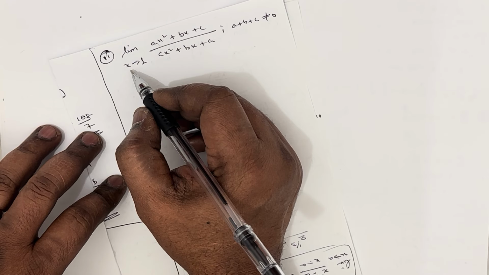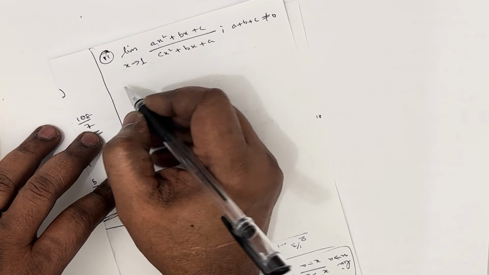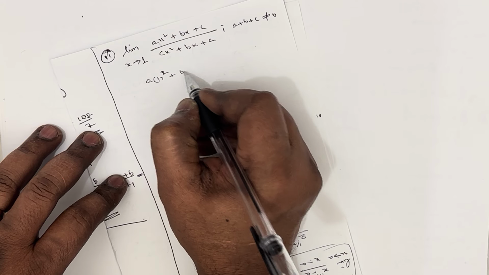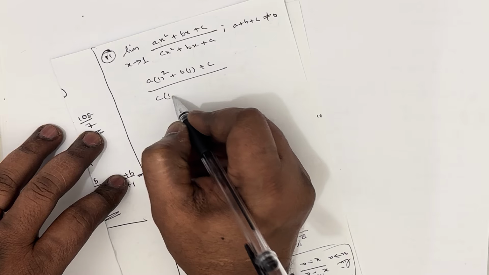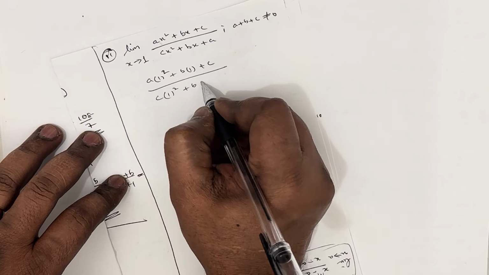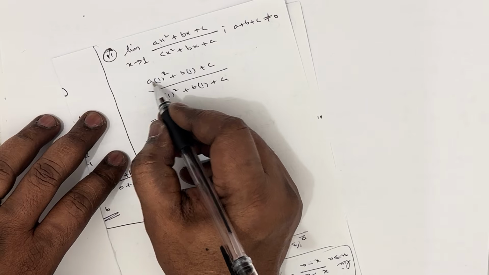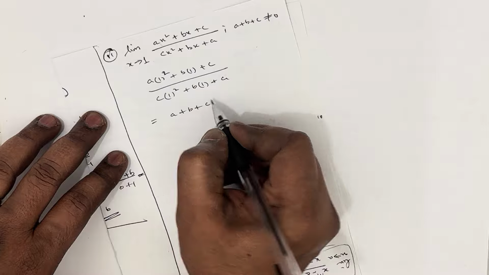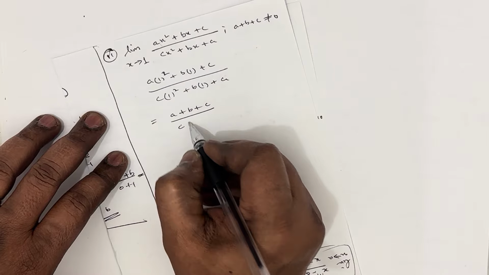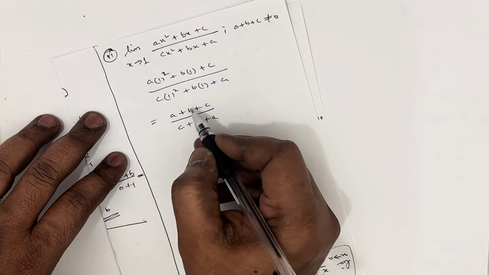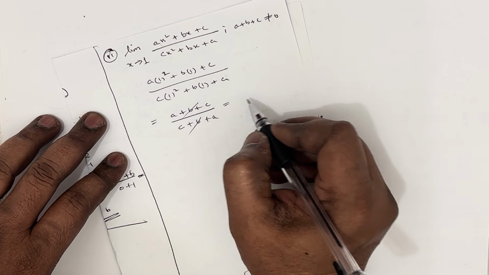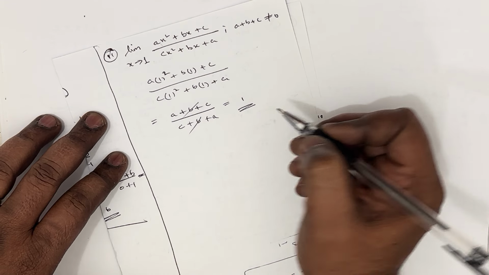So now applying the value of 1, we'll see, okay, it becomes a multiplied by 1 raised to 2 plus b multiplied by 1 plus c, all divided by c multiplied by 1 squared plus b multiplied by 1 plus a. Now this again can be written as a plus b plus c, all divided by c plus b plus a. Now these both get cancelled out, so you get 1, okay, that's it.